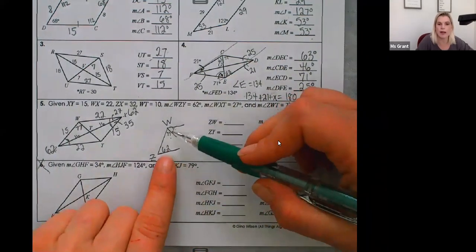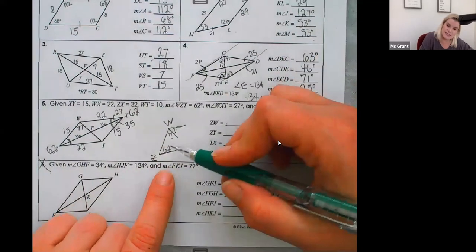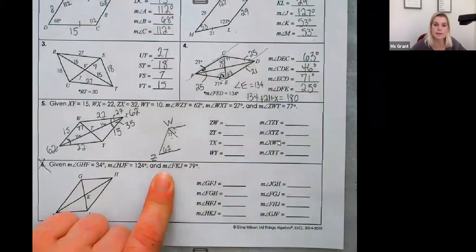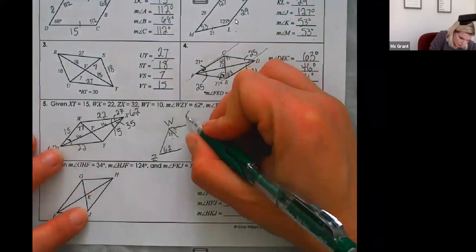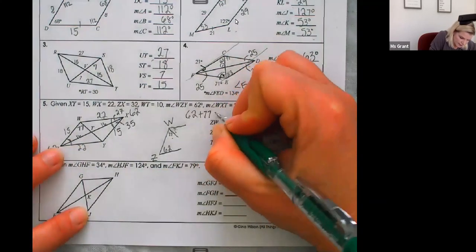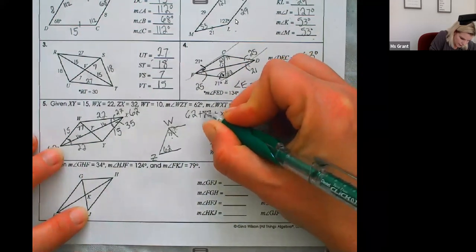I've got two angles that make up 180. So far, I've got a 62 degrees and then I've got a 77 degrees. 62 plus 77 plus I don't know equals 180. How do I figure out the I don't know?